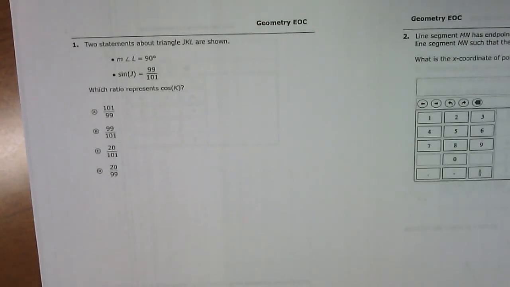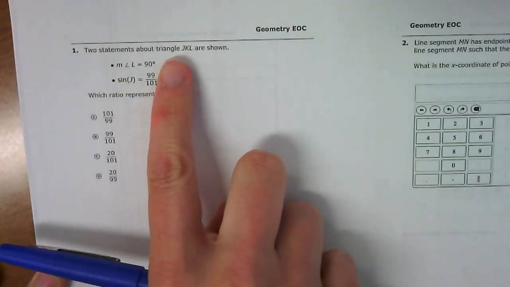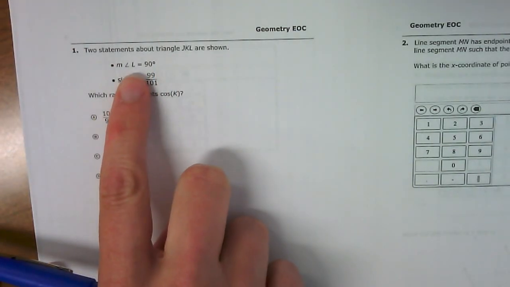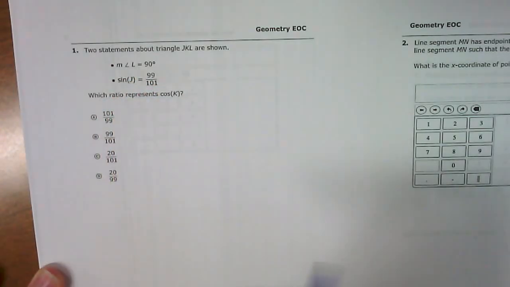Okay, we're going over the geometry EOC released items, and we're going to practice the problems using our reference sheet and any other helpful tools like our calculator. This says two statements about triangle JKL are shown. Measure of angle L is 90 and the sine of angle J is 99 over 101.